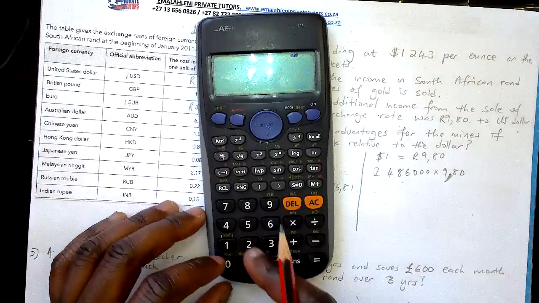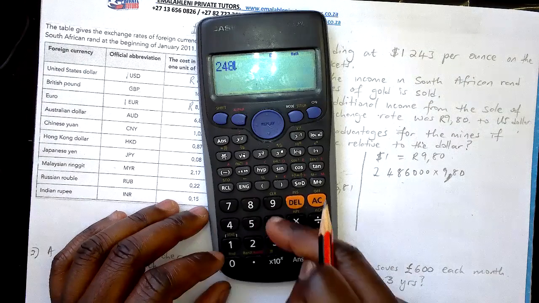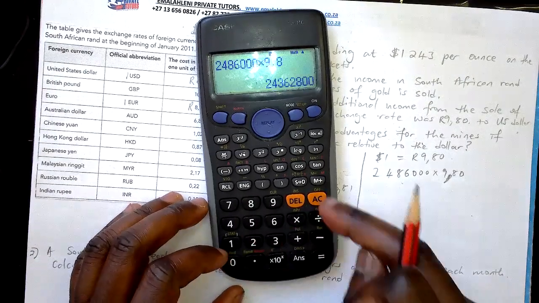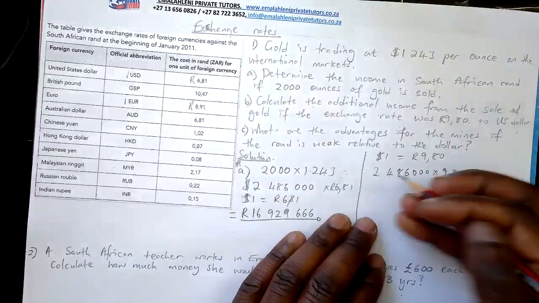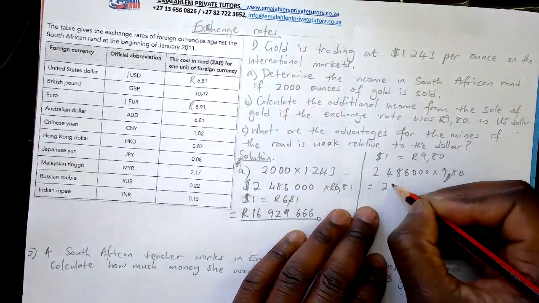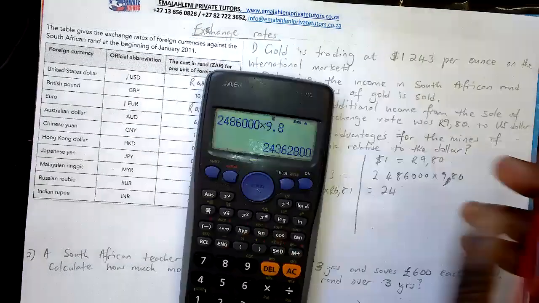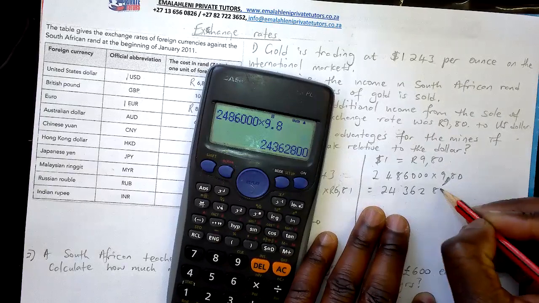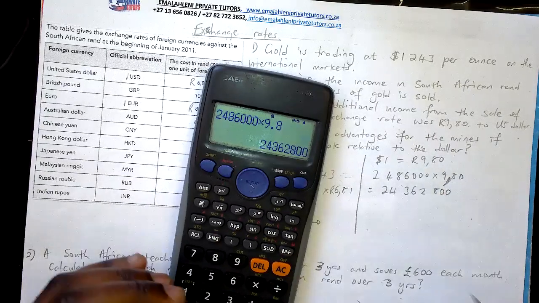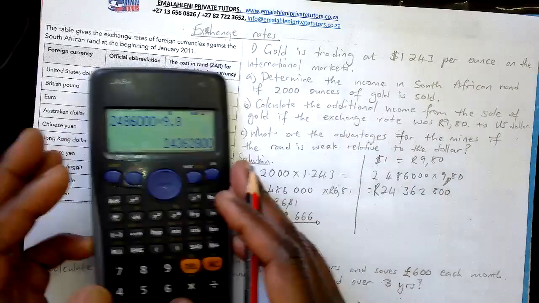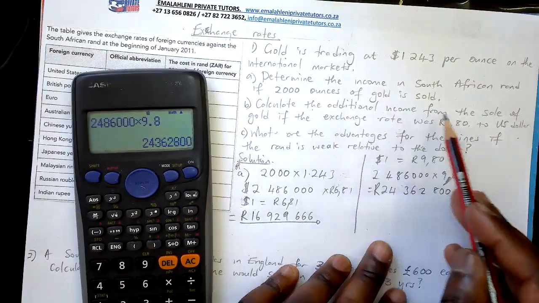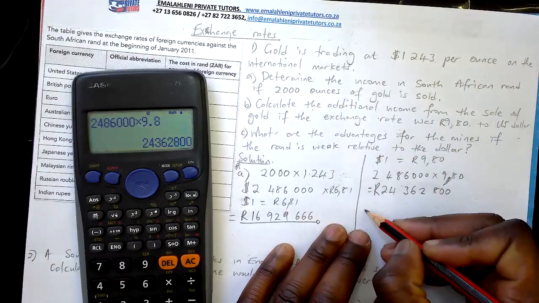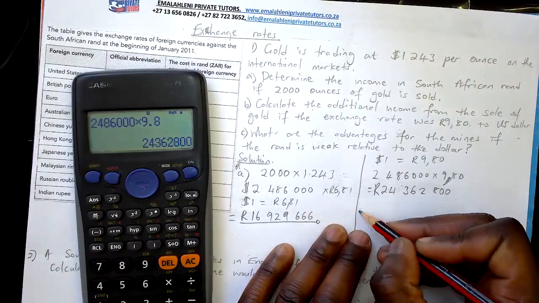We're going to get, say, 2,486,000 times 9,8. We're supposed to get 24 million. So let me just write it here: 24,362,800. So it means that this is what you're supposed to get there. They're saying calculate the additional income. Now how do we get it? We subtract the two. That's what we need to get the answer.